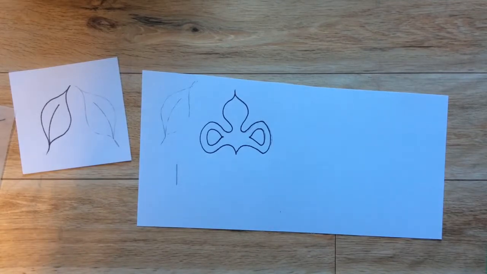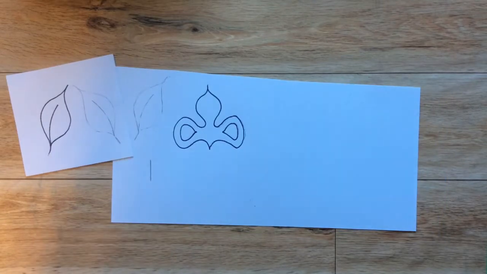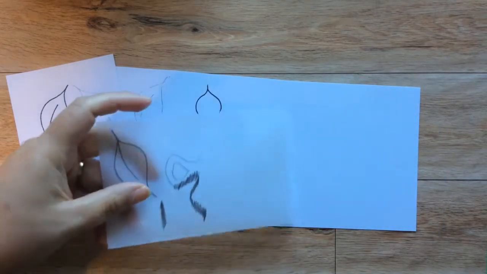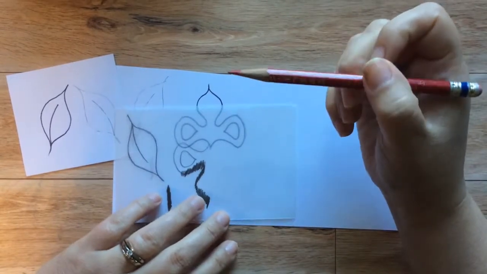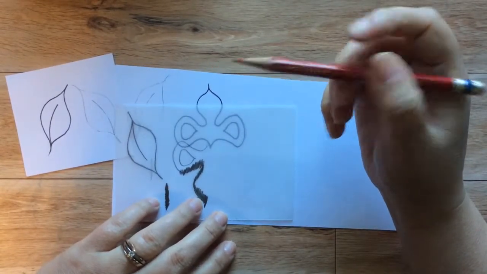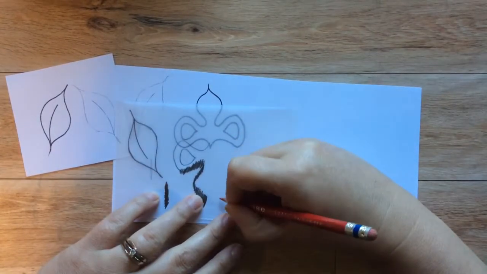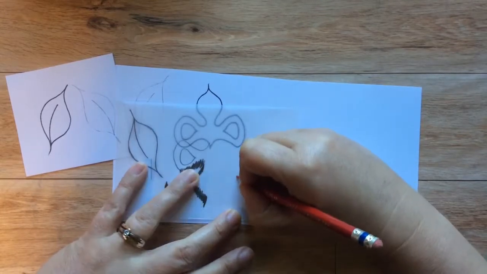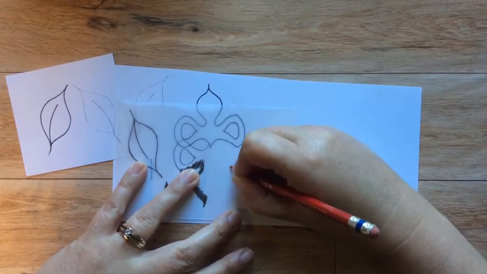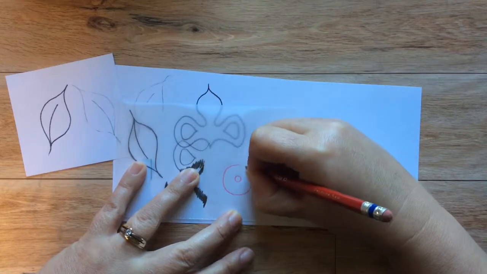A way that I like to use tracing paper is to do my mandala grids. For this, I usually use one of those erasable colored pencils. I just draw, for example, a fake mandala grid here.